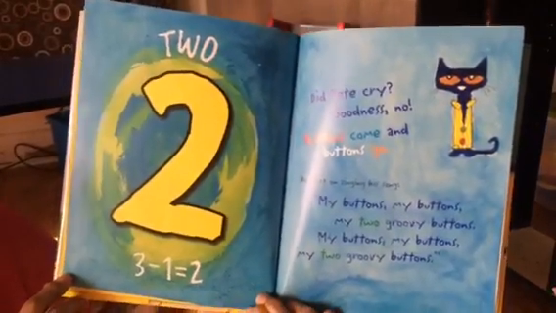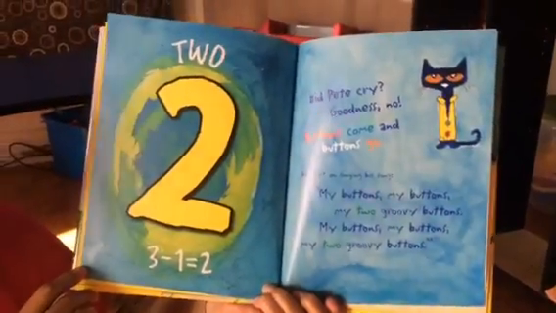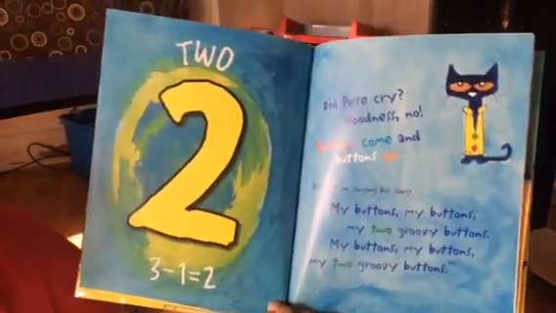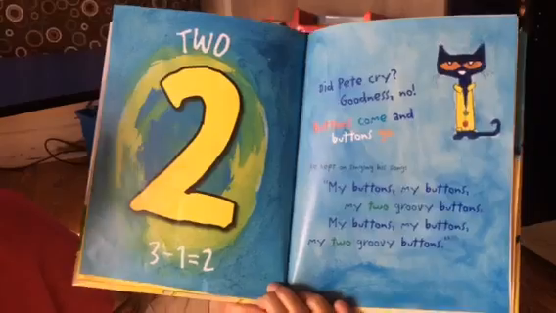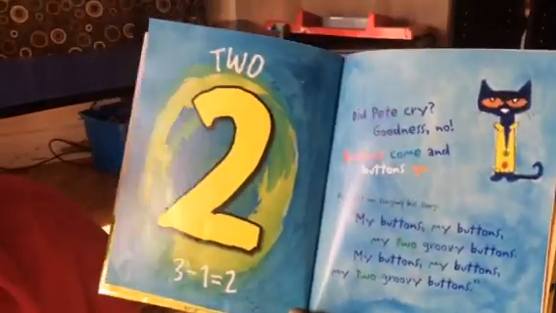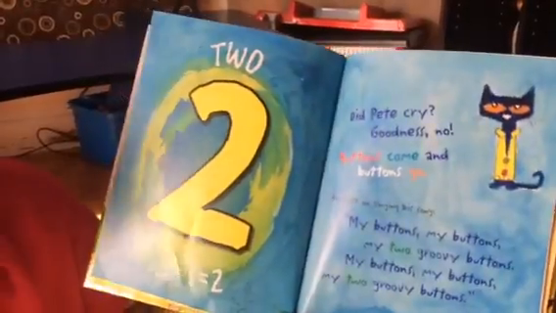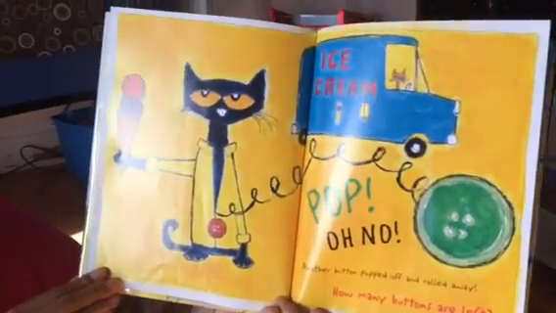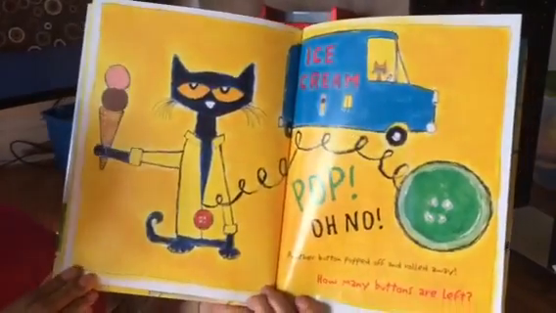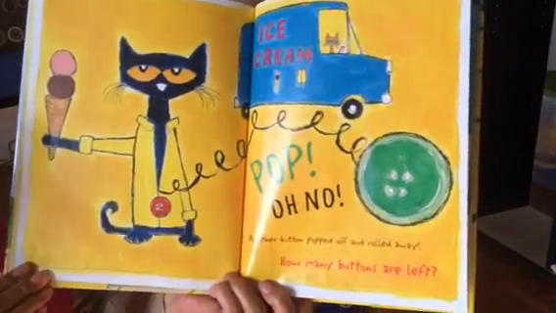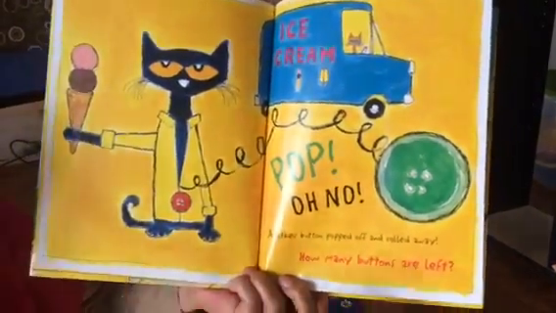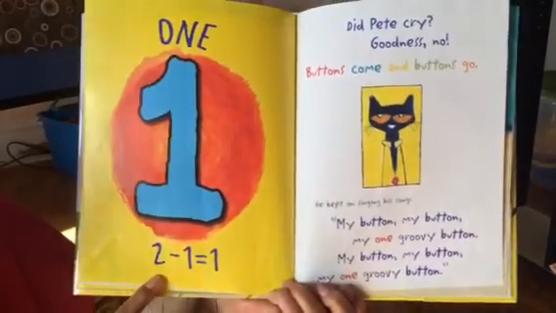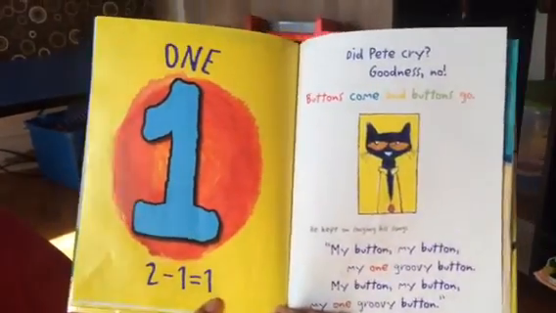Did Pete cry? Goodness no. Buttons come and buttons go. He kept on singing his song. My 2 groovy buttons. Pop! Oh no! Another button popped off and rolled away. How many buttons are left? 1. Because 2 minus 1 equals 1.